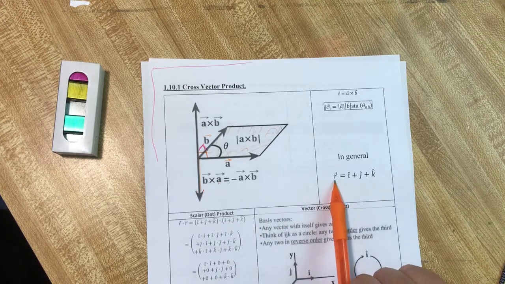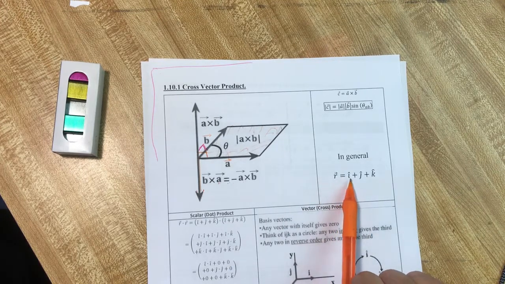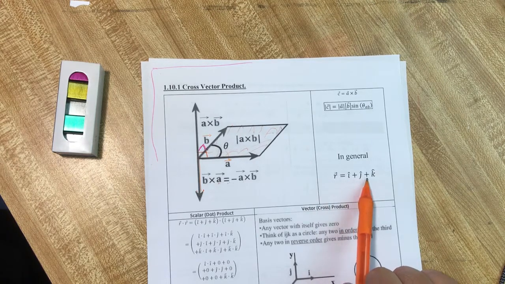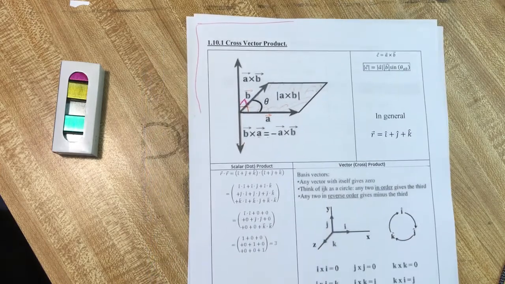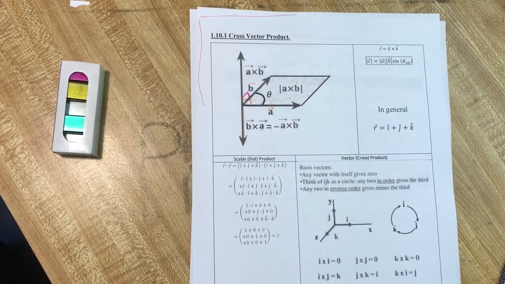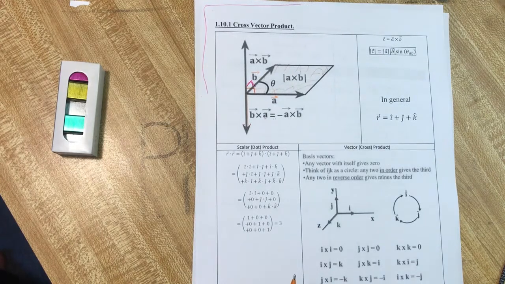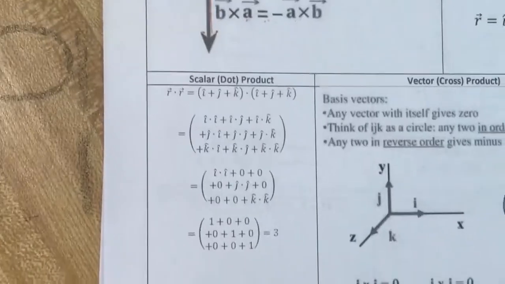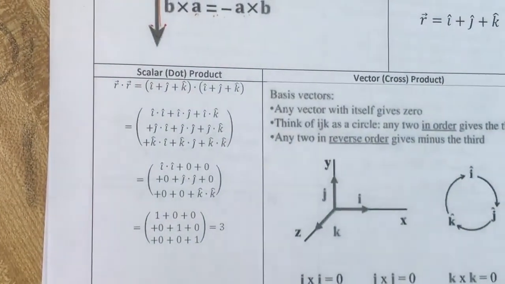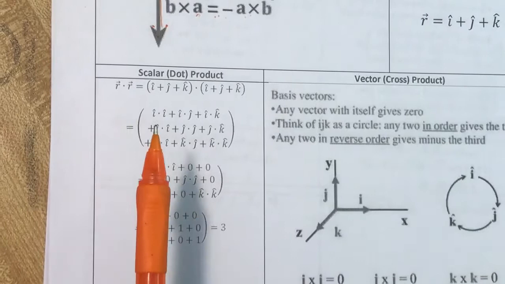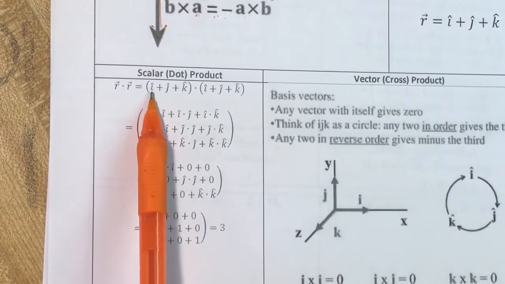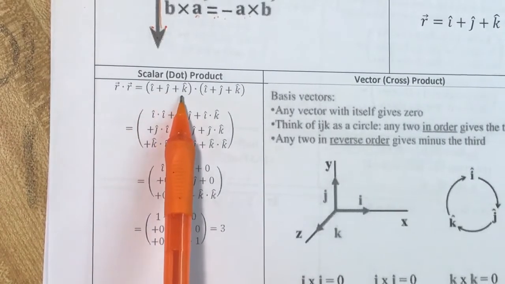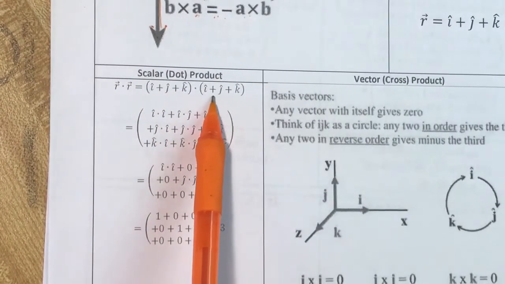If we have a vector R, and this vector is i hat plus j hat plus k hat, just one unit in each direction, now to find the dot or scalar product between R and R, the same vector, it will be i hat plus j hat plus k hat dot the same vector i hat, j hat, k hat.